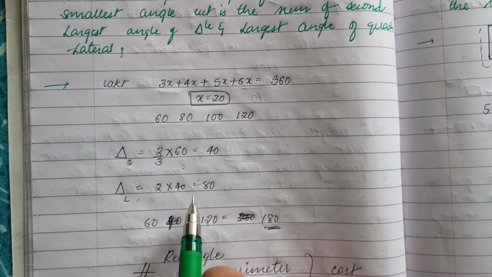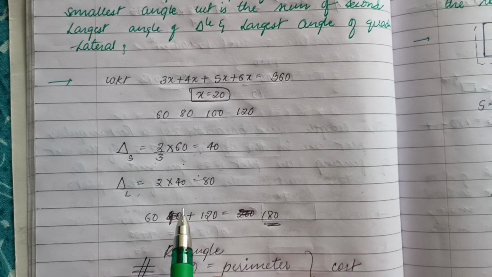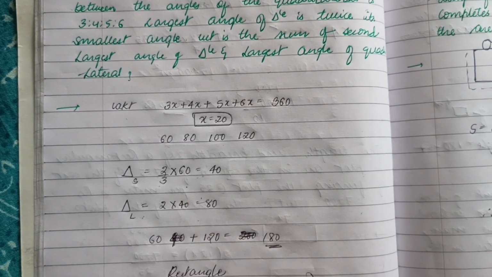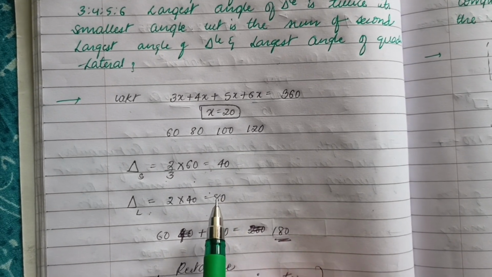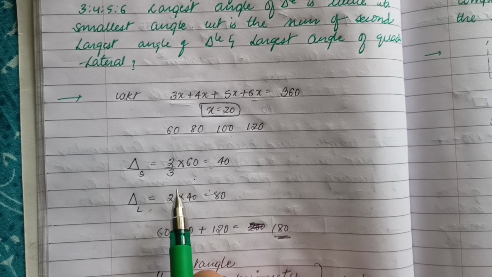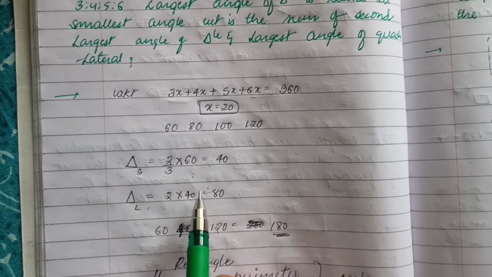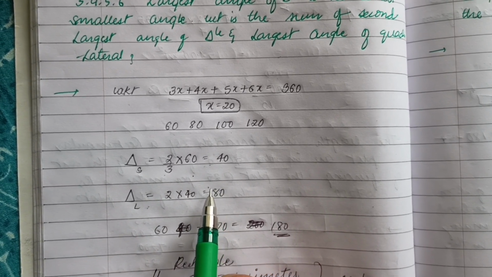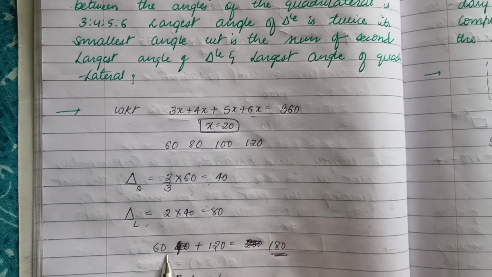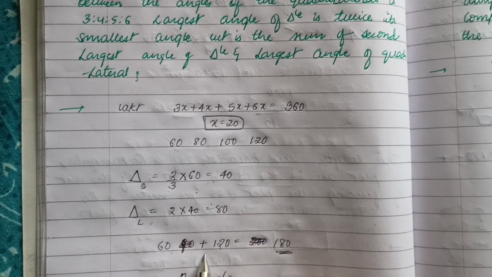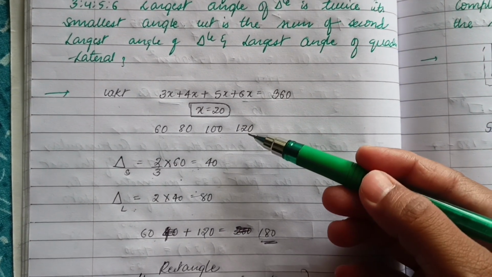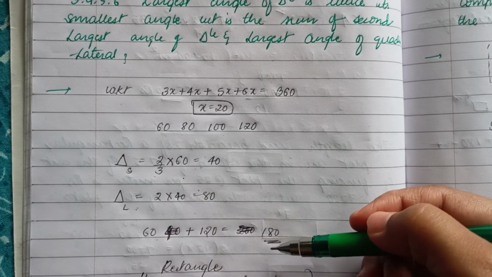So the second largest angle in the triangle will be, that is 80 plus 40 is 120. If the sum of two angles in a triangle is equal to 120, then the third angle will be 60. So this is the second largest angle in that triangle. So that should be added with the largest angle of the quadrilateral. The largest angle will be 120, so that will give you 180.